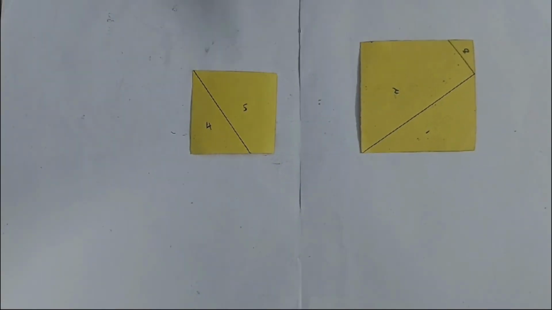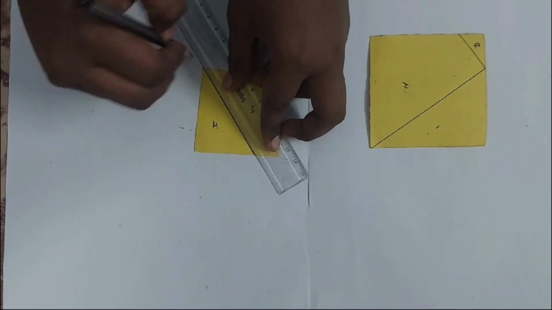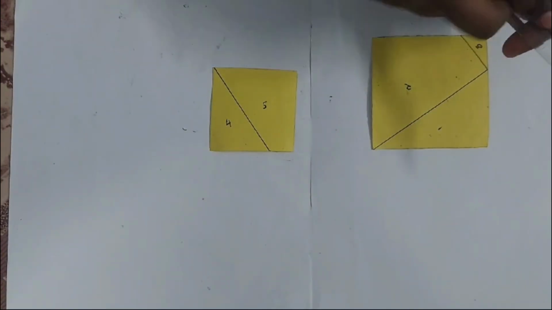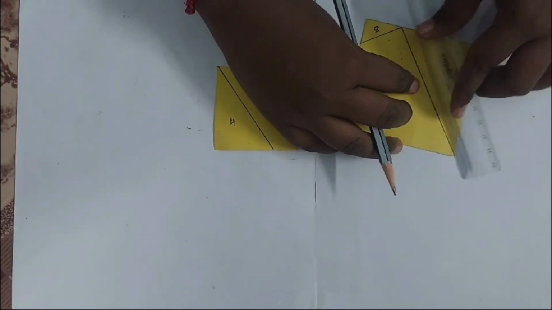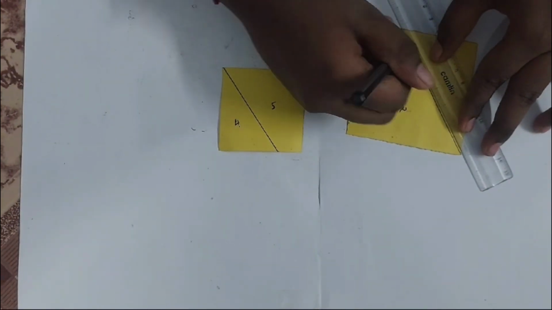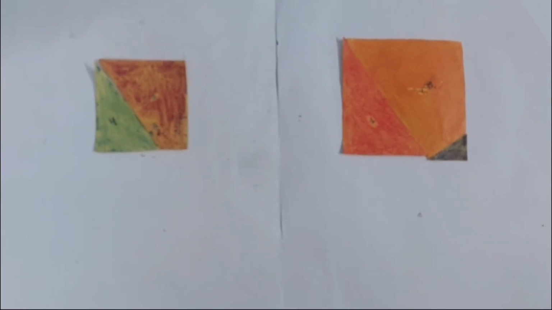Now let us divide the smaller squares to place into the biggest one. I have cut the smaller squares into different sizes for placing into the bigger square.